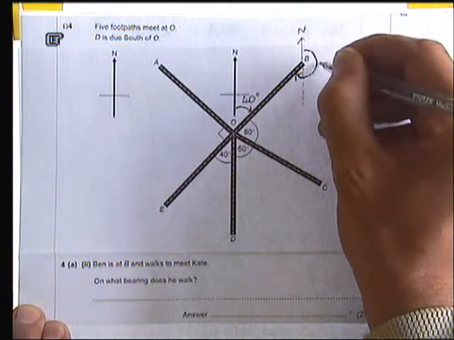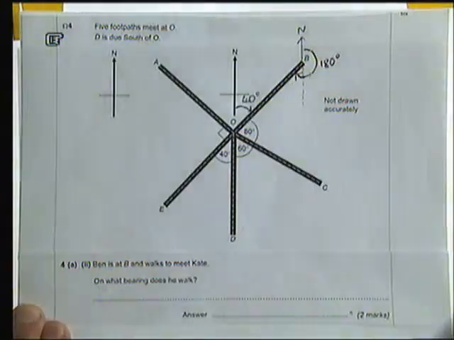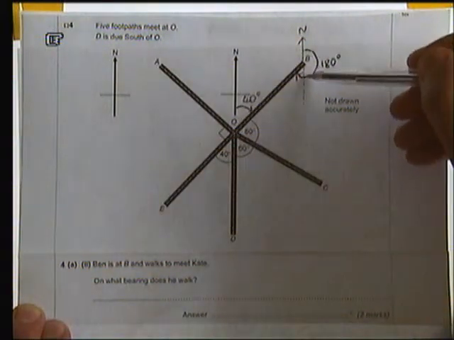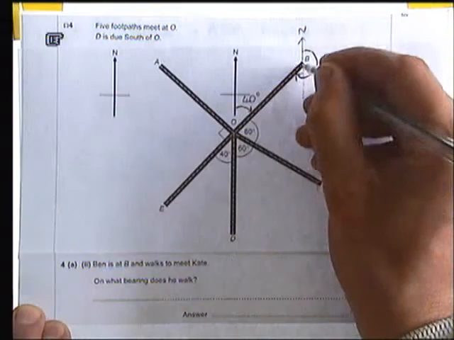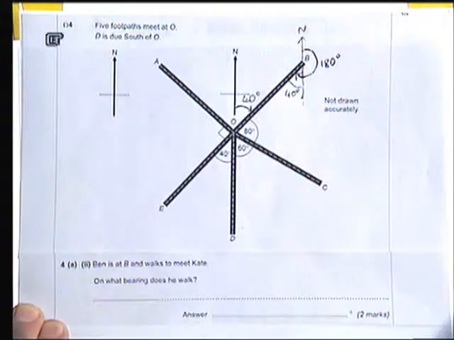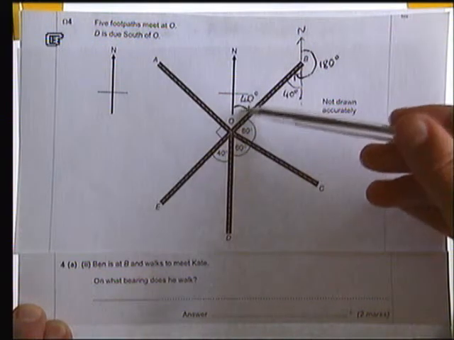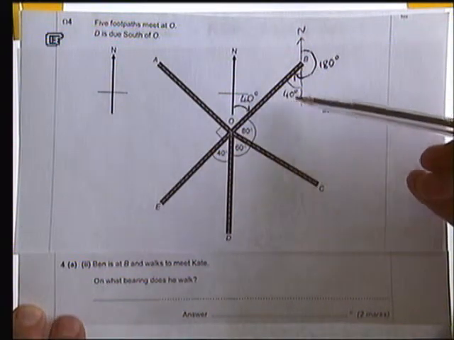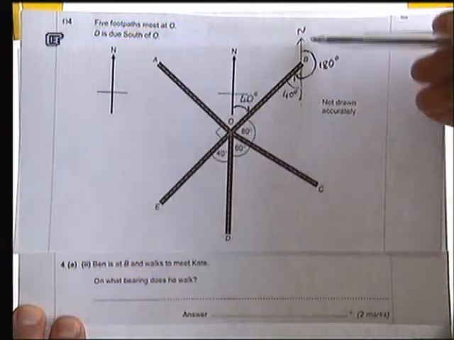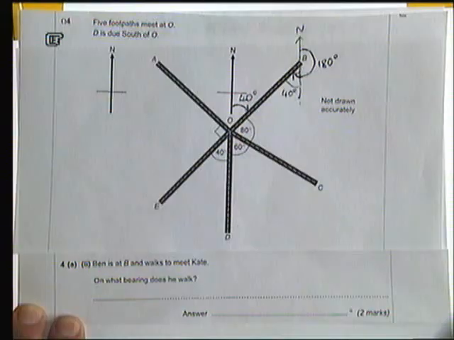Now the first part of this turn is 180, and then this bit in here is 40 degrees. The reason that it's 40 degrees is because it's alternate with this 40 degrees here. If you look, you can see there are 2 parallel lines. Both the north lines are parallel.